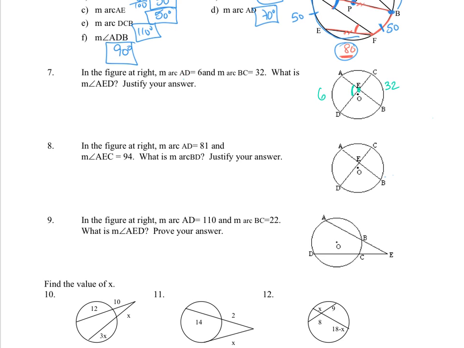Well, since it intersects on the inside, what I'm going to do is take these two. So the measure of angle AED is going to be 1/2 the sum of these two arcs. So 1/2 of 6 plus 32. So this ends up being 1/2 of 38, which comes out to be 19. Okay, moving on to number 8.